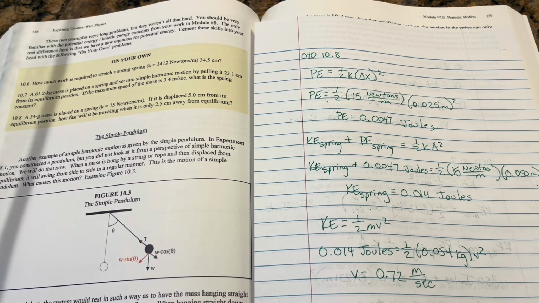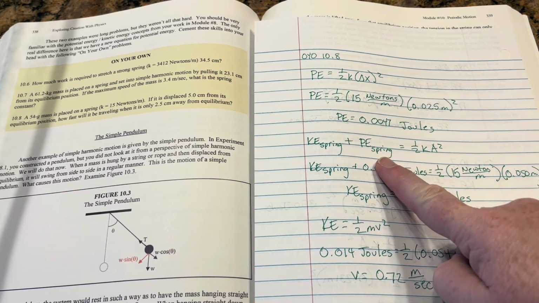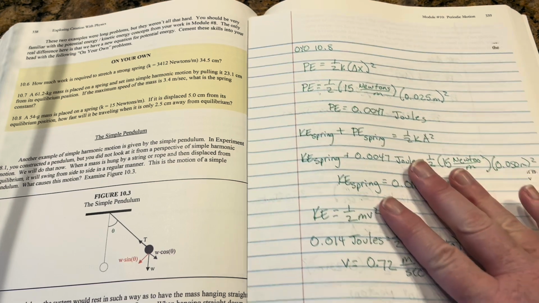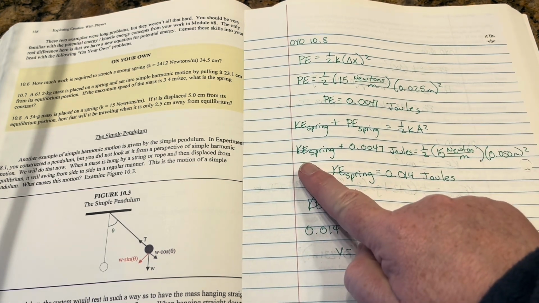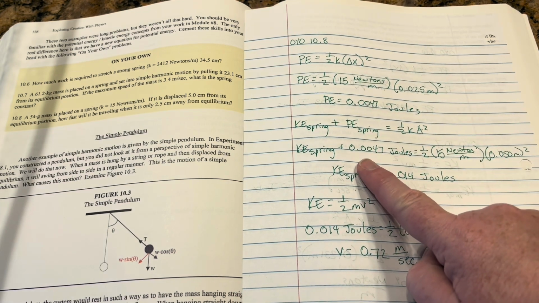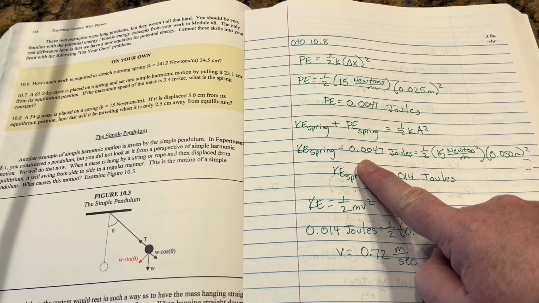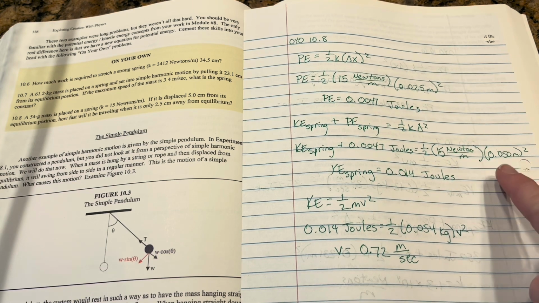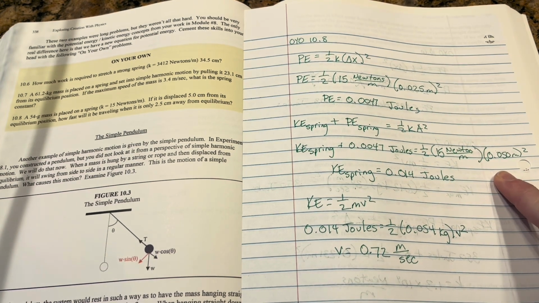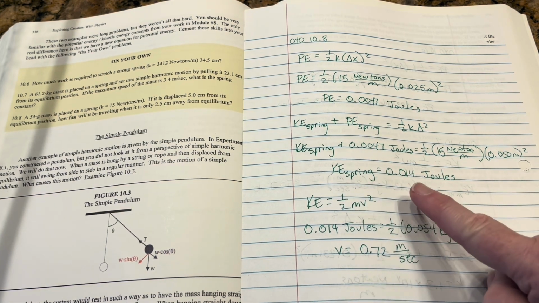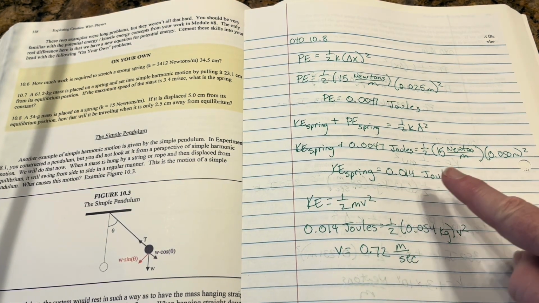Okay, and then we can take our kinetic energy of the spring plus our potential energy of the spring, and it's equivalent to 1/2 K A squared here, right? So we have our KE spring plus, we just calculated our potential energy of the spring. So we stick in 0.0047 joules right there, and that's equivalent to 1/2 times 15 newton meters times 0.050 meters, and we square that, right? And that is just our 5.0 centimeters converted into meters. And then we get the kinetic energy of the spring is equivalent to 0.014 joules.